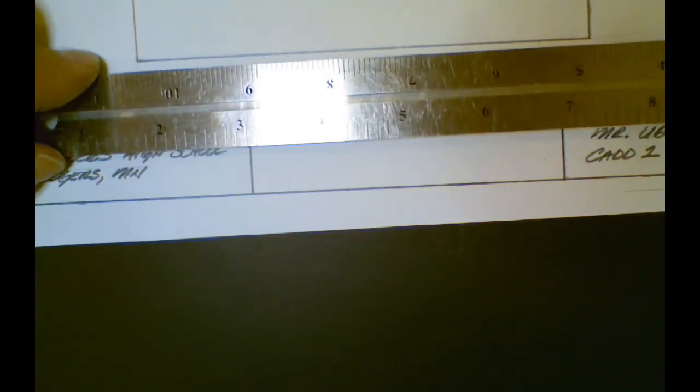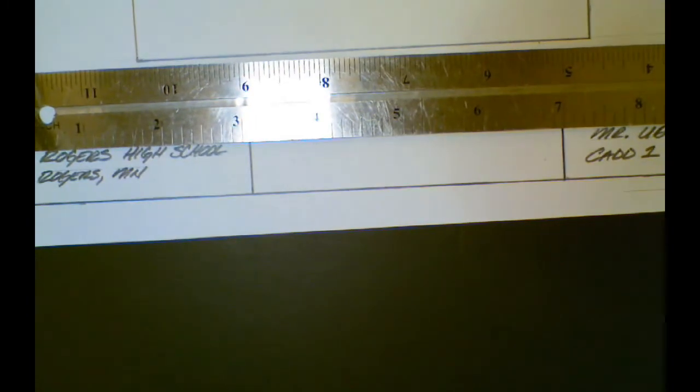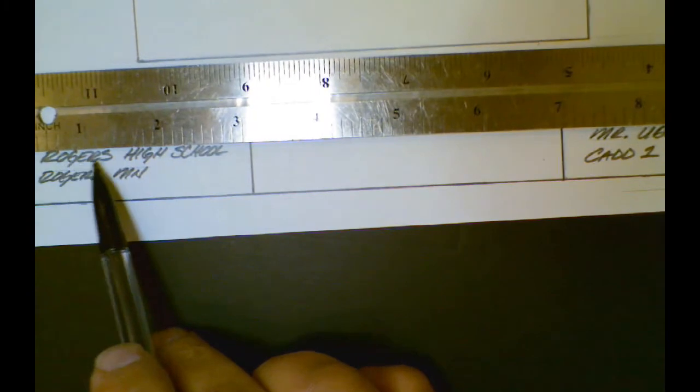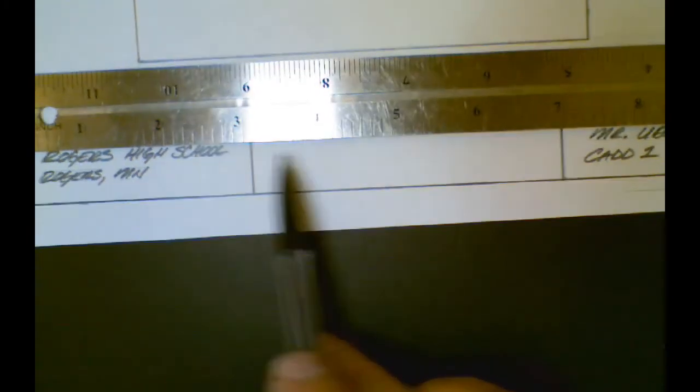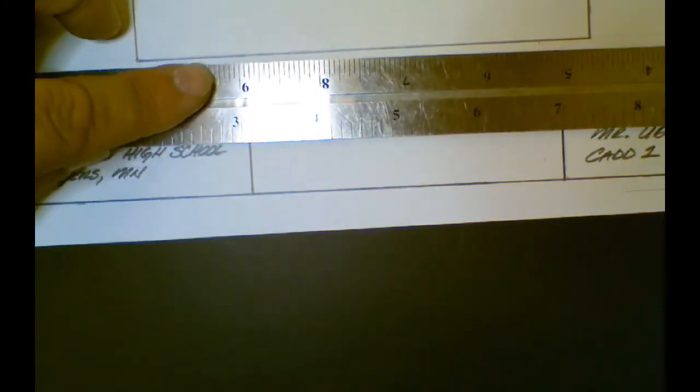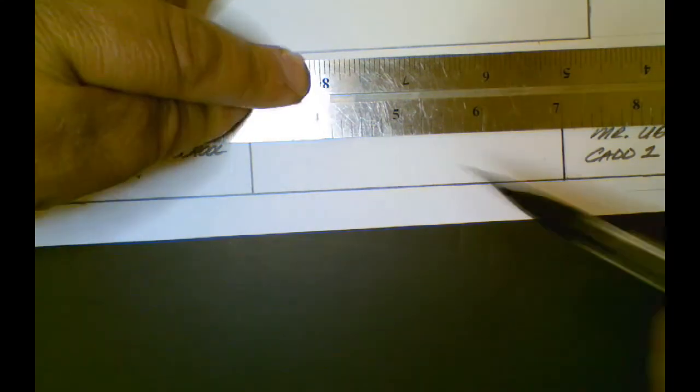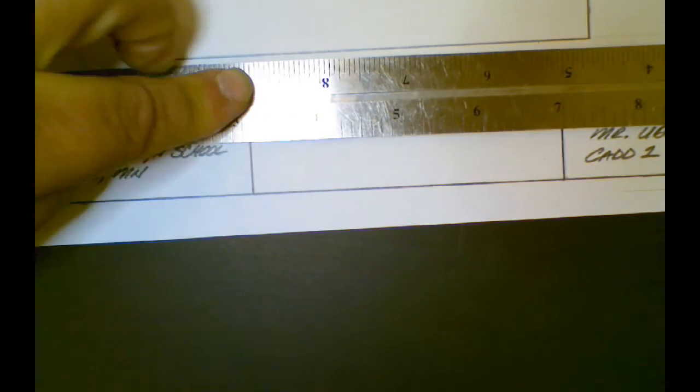This title now is going to be 1/8 inch tall. Here's a very easy way to get an 1/8 inch line in this. I'm going to take my ruler and I'm going to align it with the top of my text for my school and my name. I'm going to draw a very light construction line through the middle of the box.